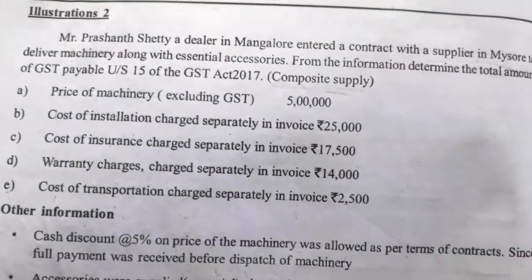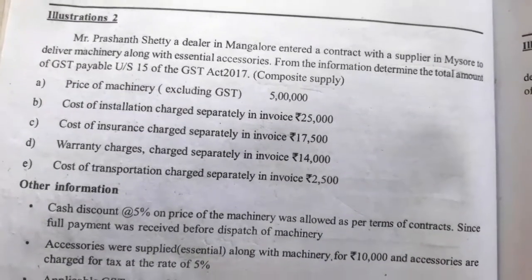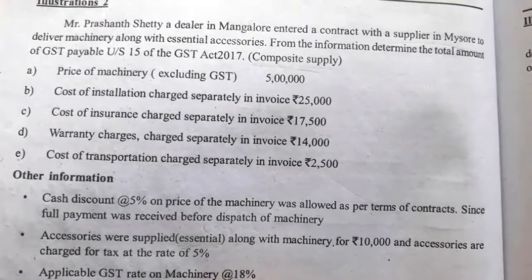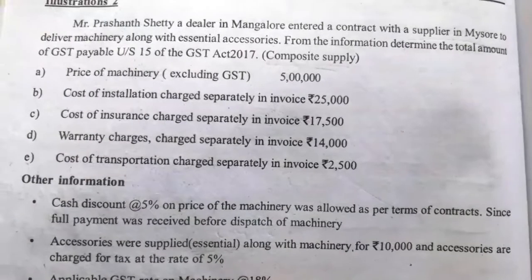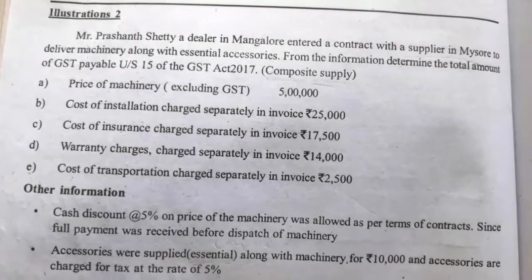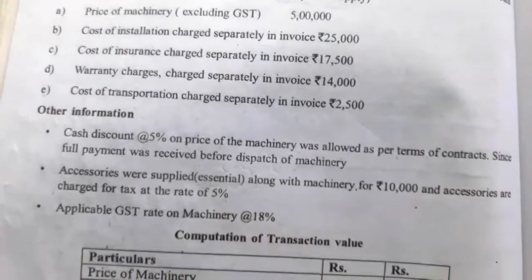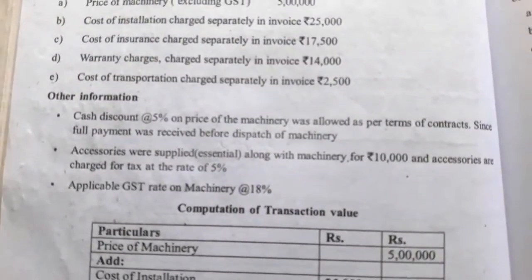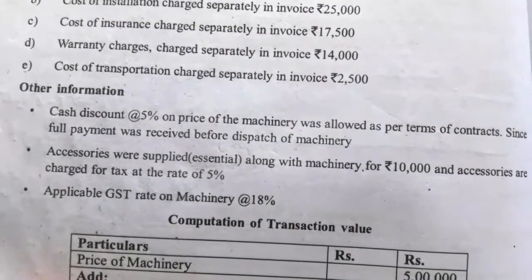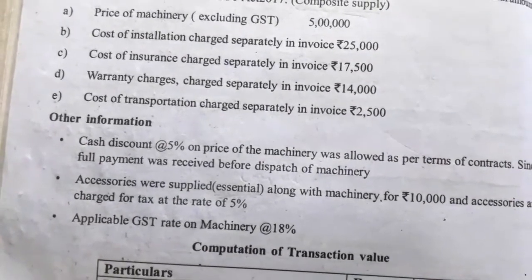Under that, price of machinery excluding GST 5 lakh, cost of installation charged separately in invoice rupees 25,000, cost of insurance charged separately in invoice rupees 17,500, warranty charges charged separately in invoice rupees 14,000, cost of transportation charged separately in invoice rupees 2,500. Other information, cash discount at 5% on price of machinery was allowed as per terms of contract since full payment was received before the dispatch of delivery.